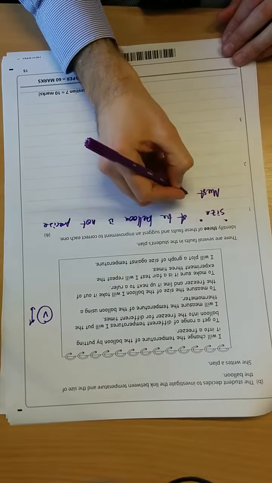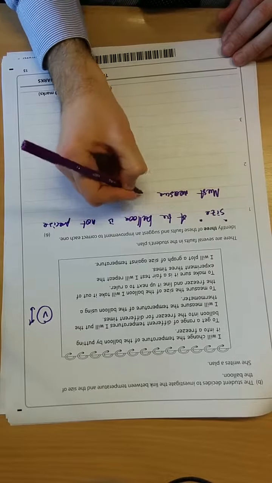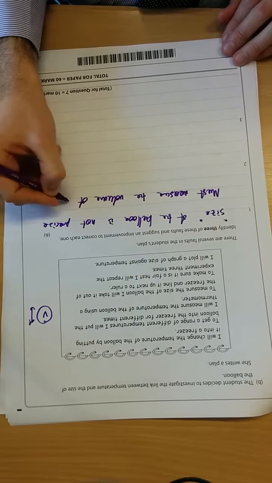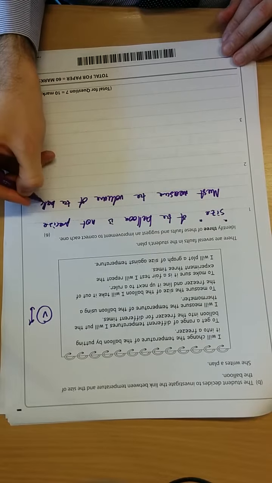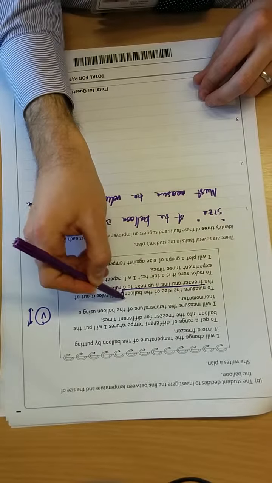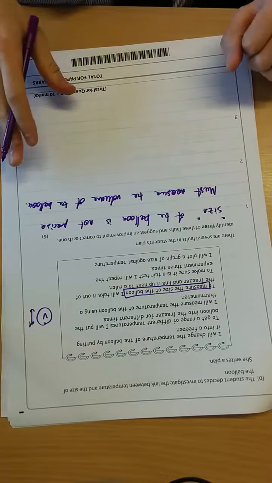What we must do is measure the volume of the balloon. That doesn't mean anything, to measure the size of a balloon. You've got to measure the volume of a balloon.